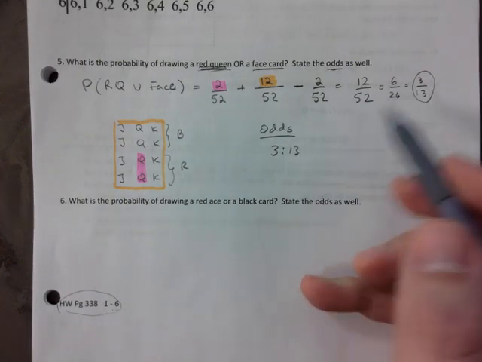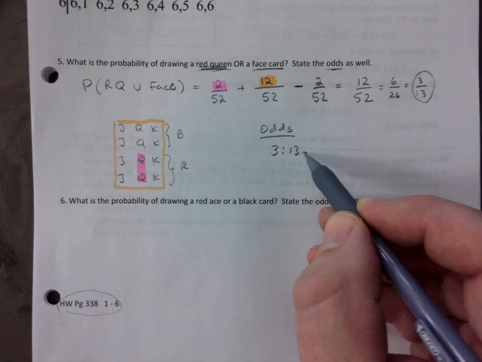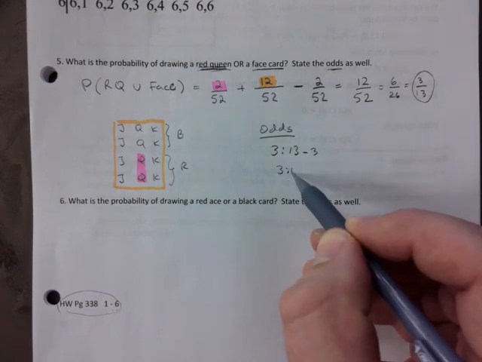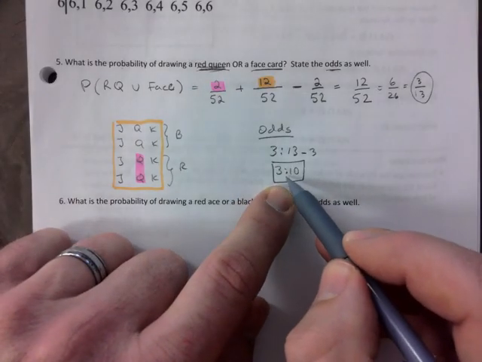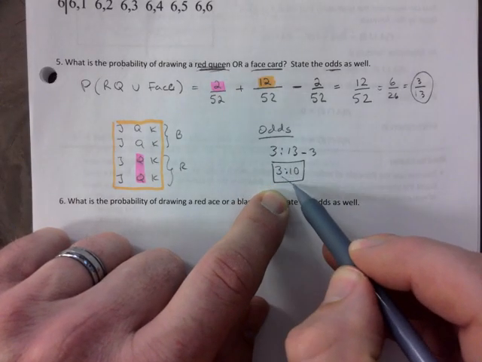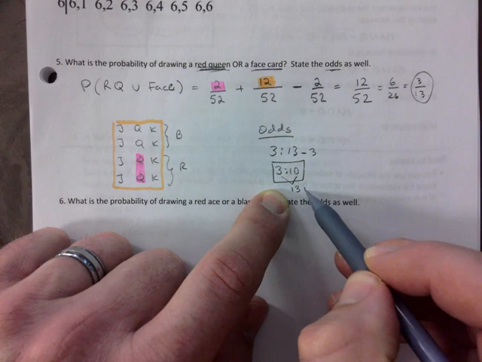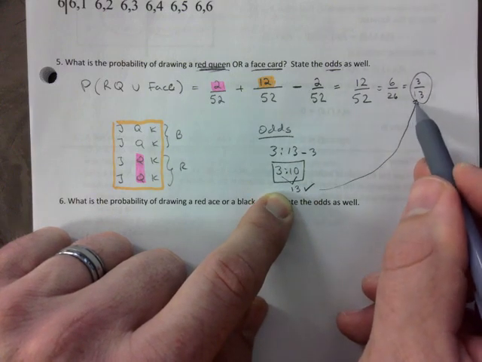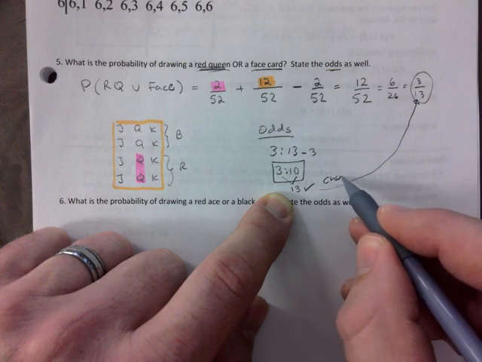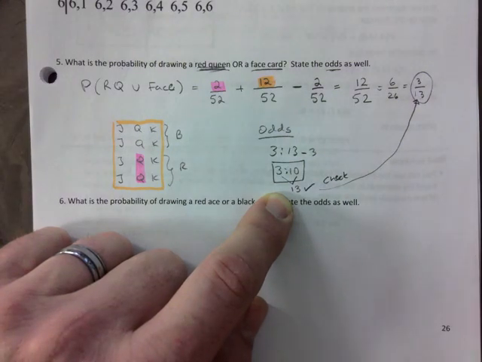You have a number in the denominator here. Can't have that. So it's 3 to 10. Remember, these 2 add up to 13, which is what you want, right? That is a bit of a check whether or not you're doing things right.